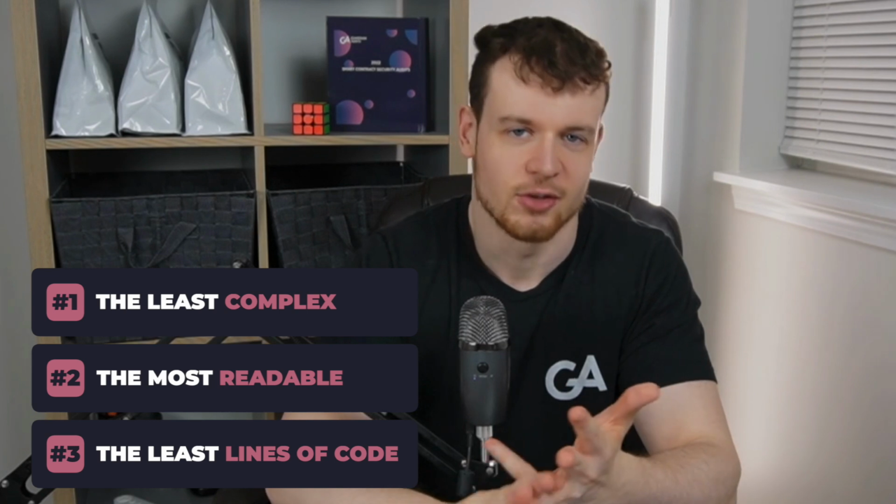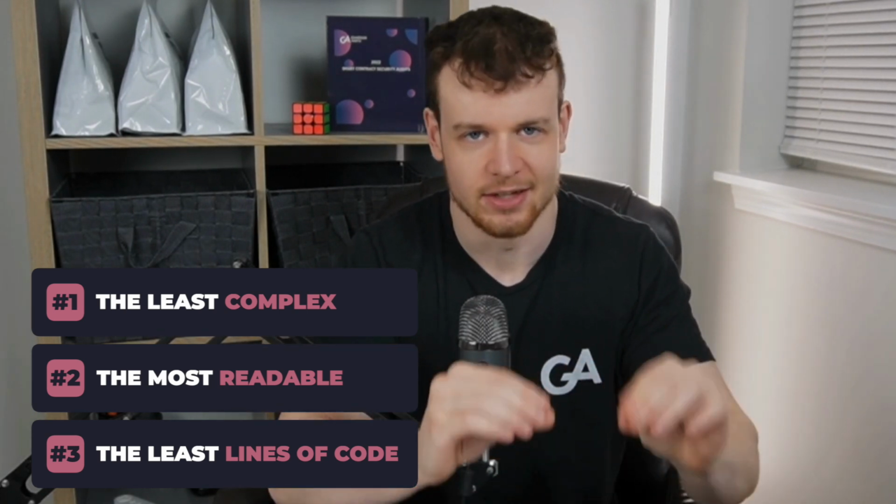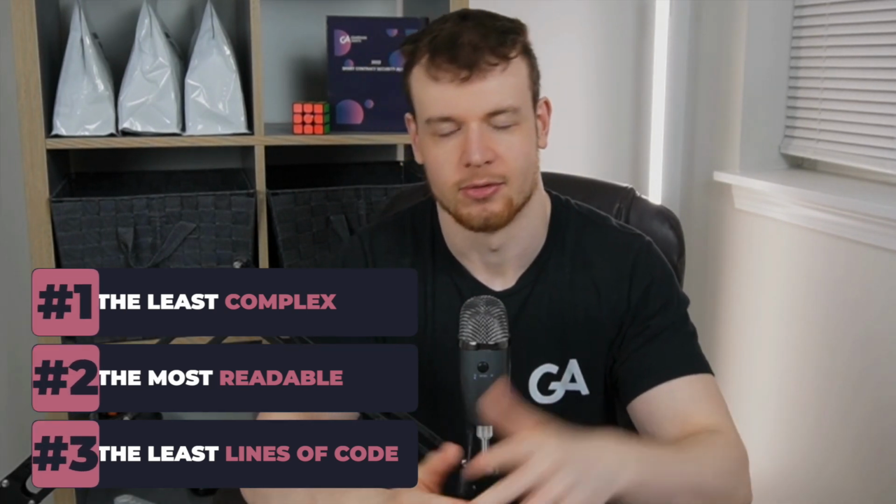And well, maybe obviously don't go for literally the least lines of code, because that's not going to be as readable. It's going to be more complex. You want to find the good balance of those three things. But overall, in general, I would say that many DeFi protocols just have more code than is necessary.